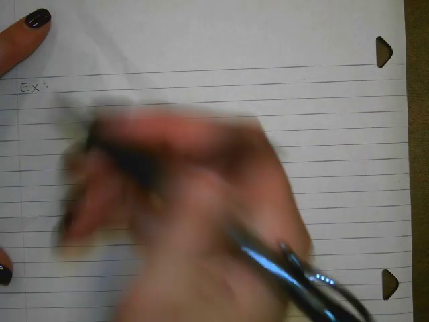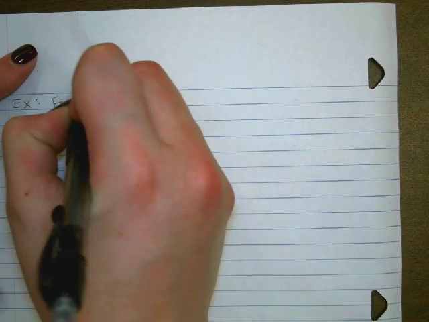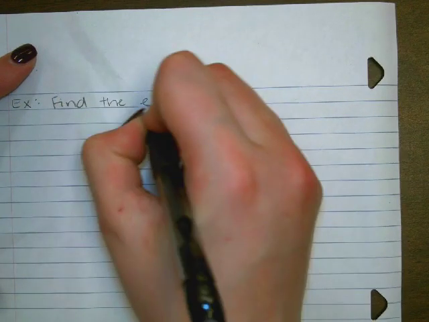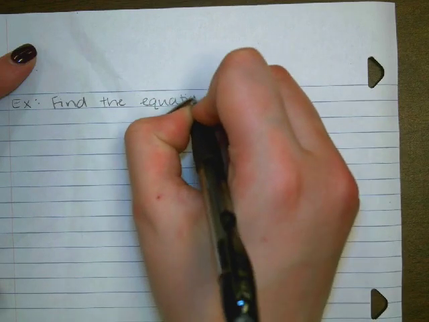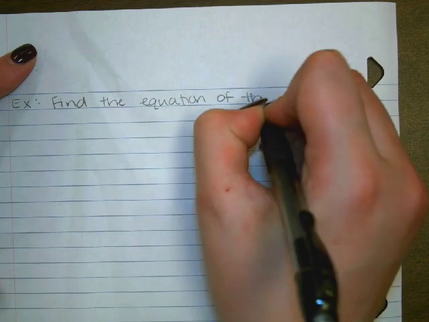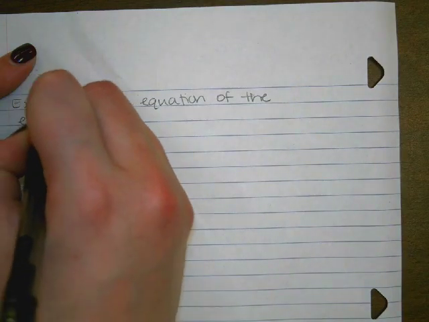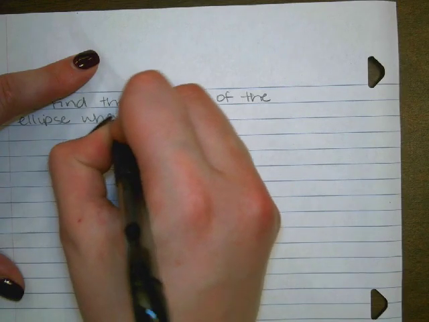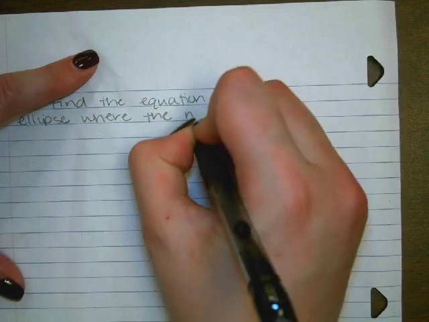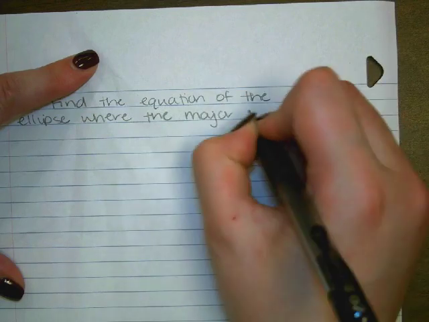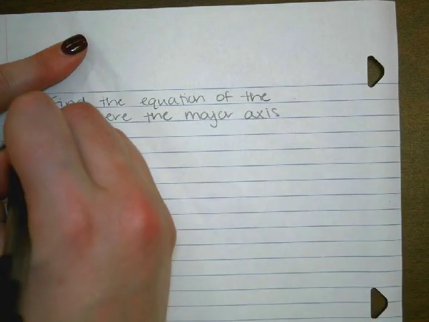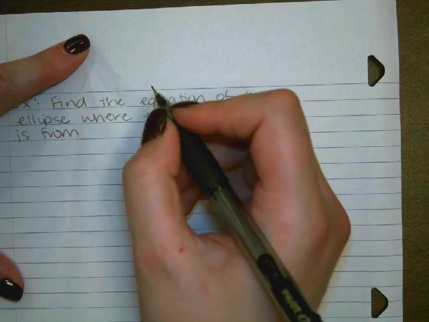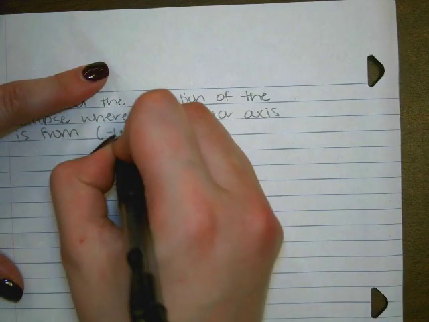Okay, here is the next one. Find the equation of the ellipse where the major axis is from -6, 2 to -6, -8.